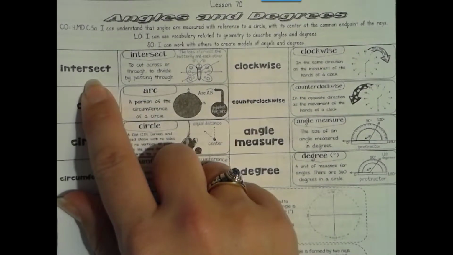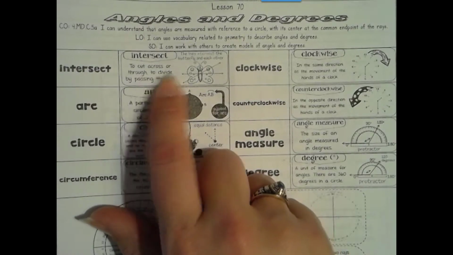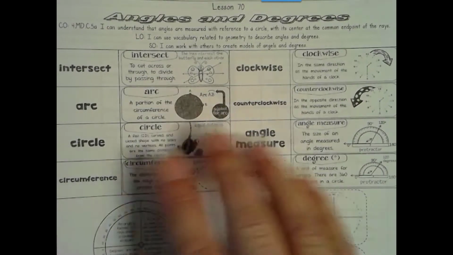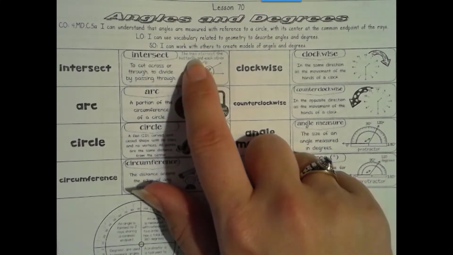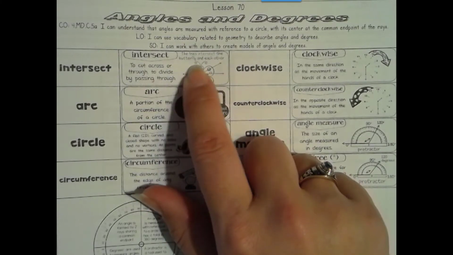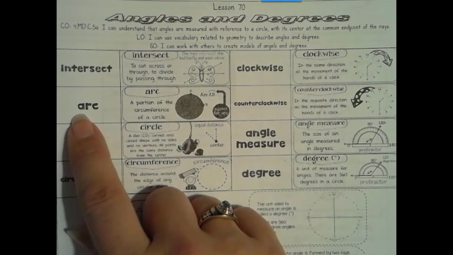So some terms we're going to use. Intersect: to cut across or through, to divide by passing through. So they cross each other in some way. The lines intersect the butterfly and each other. So it means to cross.